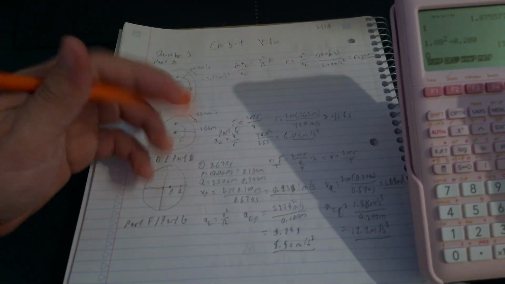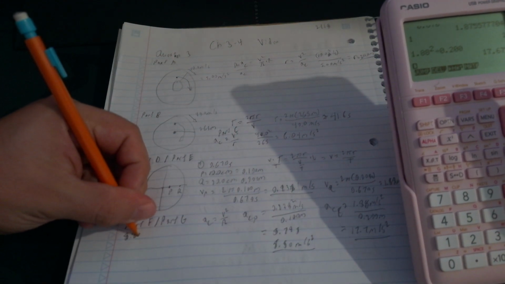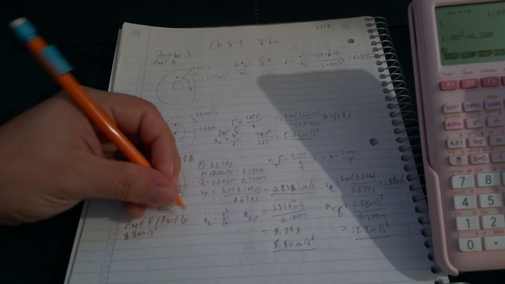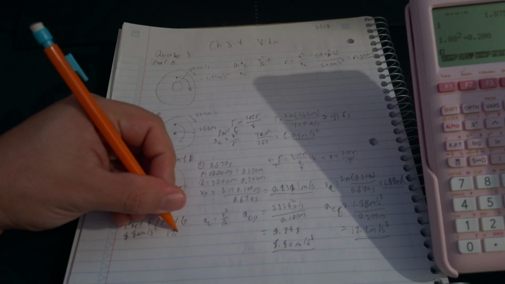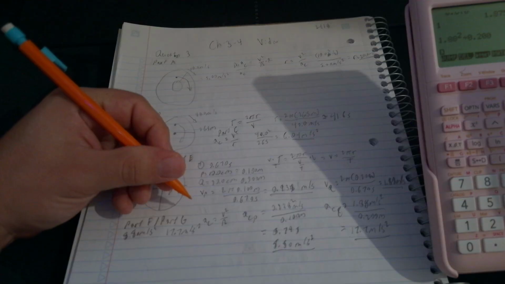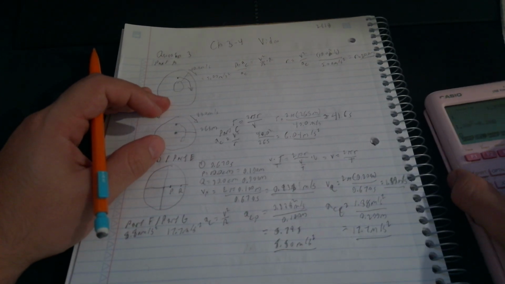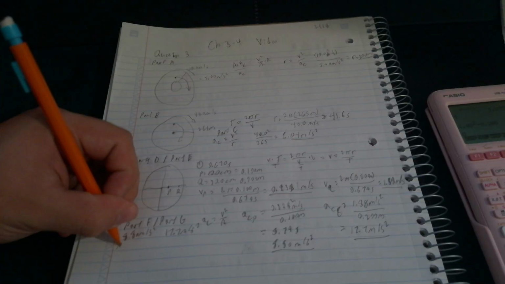So yeah, 8.80 meters per second squared. And then 17.7 meters per second squared. So, and then for part H.